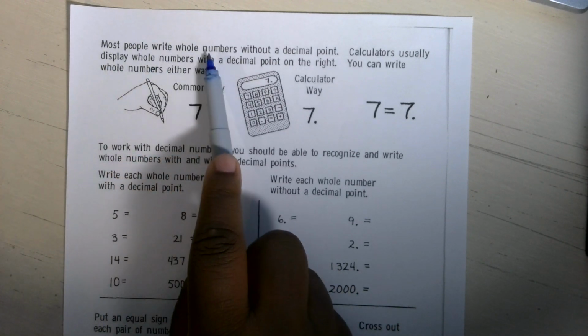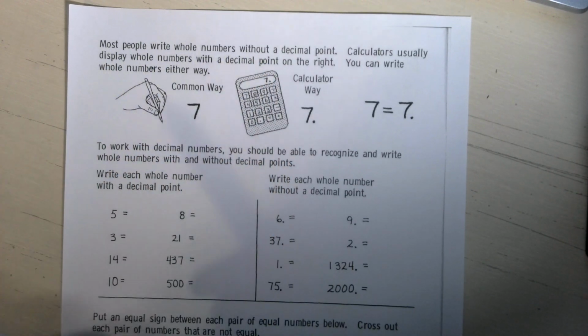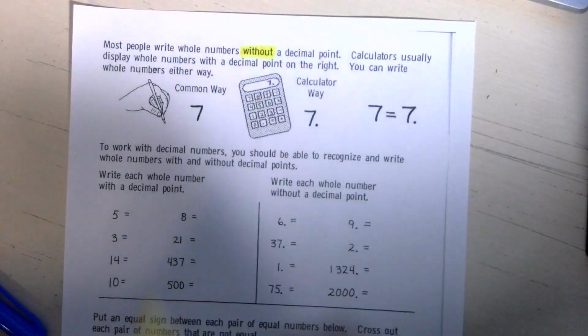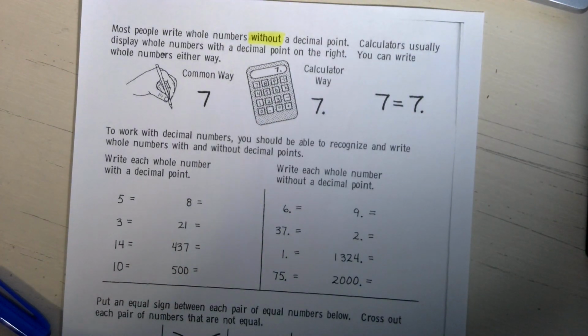So it says most people write whole numbers without a decimal point. We don't usually use a decimal point. We don't talk about what isn't there. If I say I have 4 pies, or if someone says the price is $13, it's understood that it's $13.00. And so we don't usually say $13.00. I wouldn't say I have 4 pies but no cakes. I just talk about the pies.